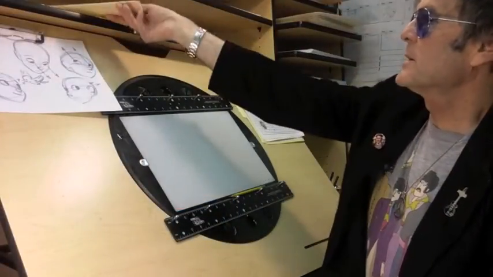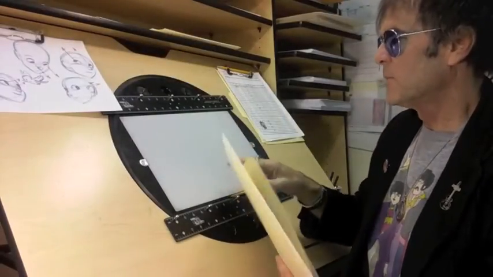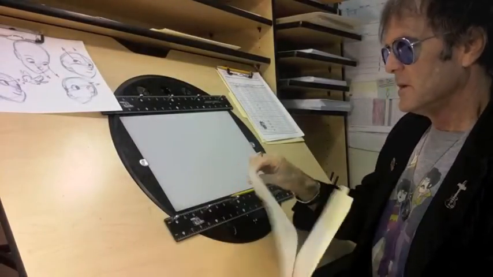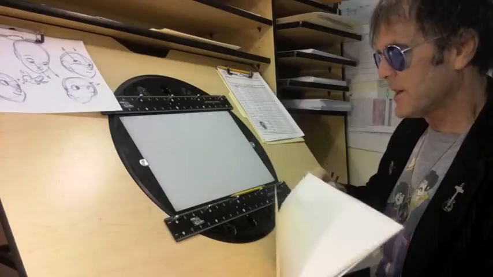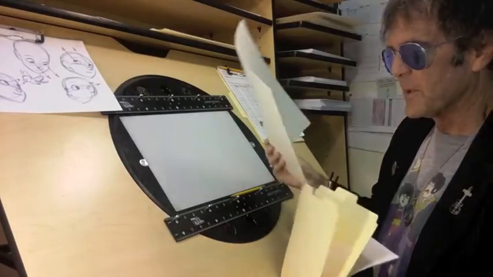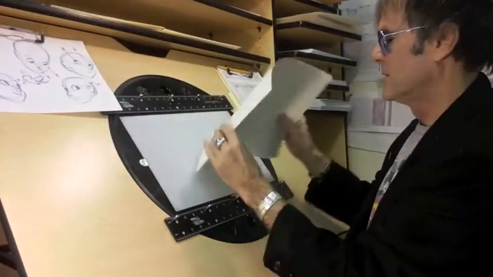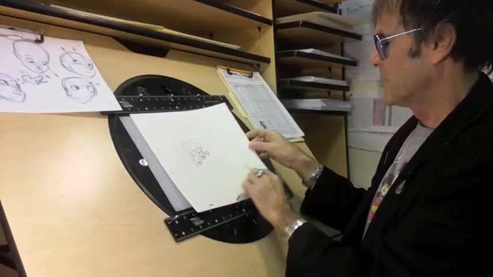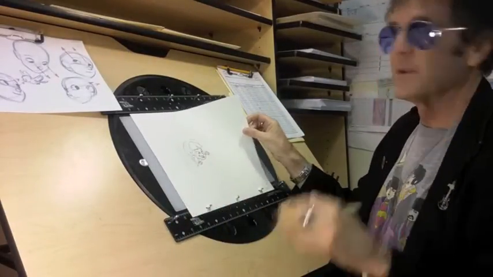Okay, so we're talking more about character layout here. Right now I'm going to talk about eye direction. In this little Lily project, eye direction is very important because it helps communicate really clearly where the character is looking, and it's important that it's accurate.